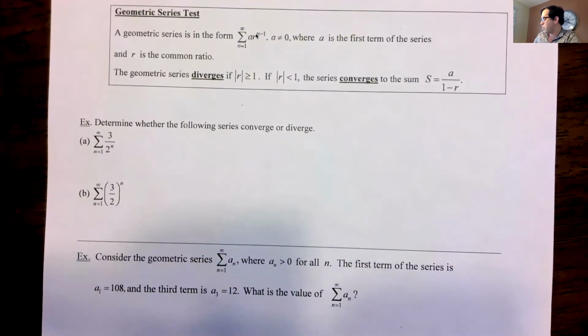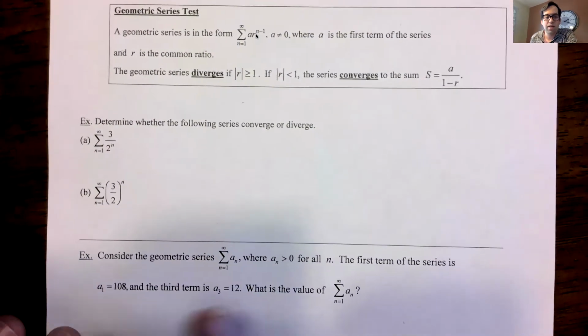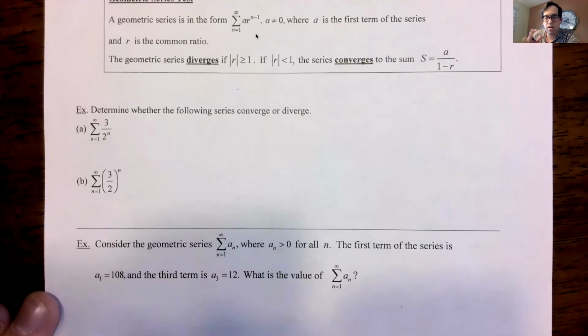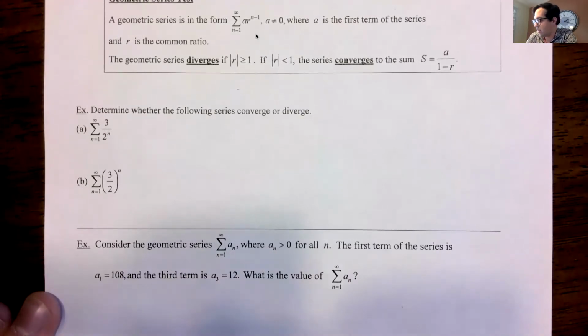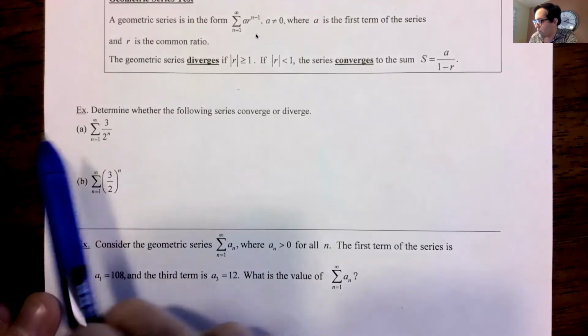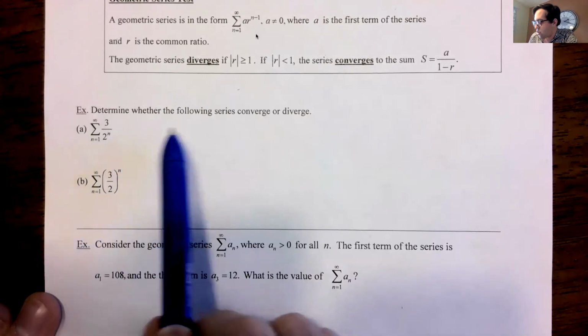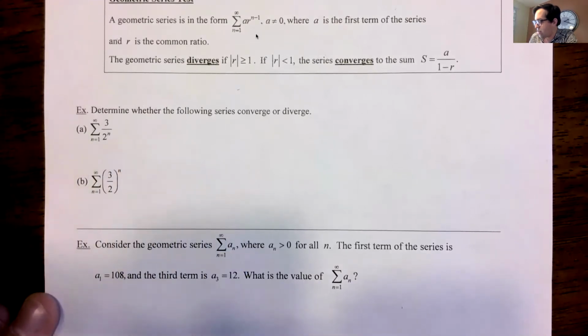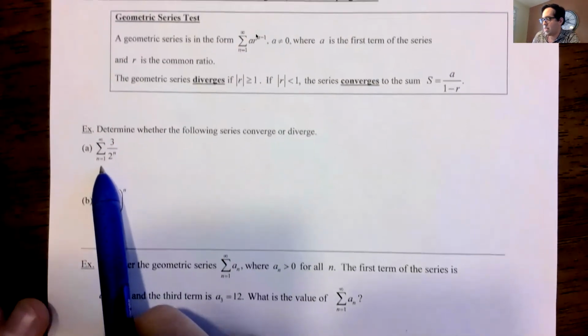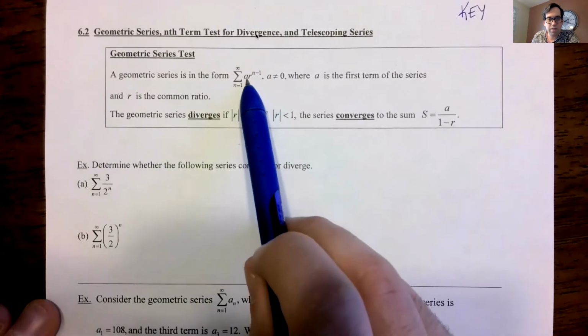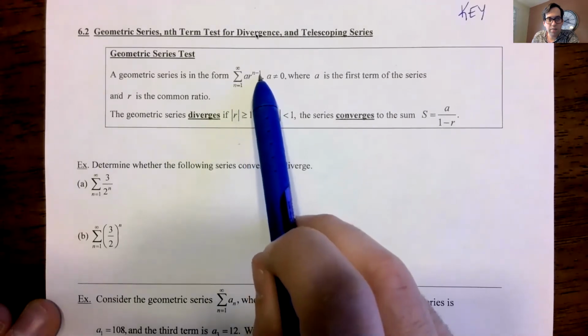The first couple examples are straight from that practice worksheet that you did previous to this, the intro worksheet. But we're going to write it now using summation notation. So we are going to determine whether these series converge or diverge using what we call the geometric series test. So what we have to do is try to make this look like this. So we need to figure out what is a, what is r, and this exponent on the r needs to be n minus 1.